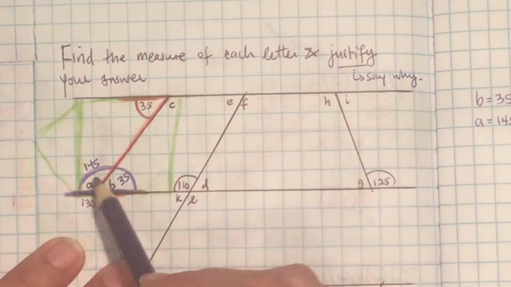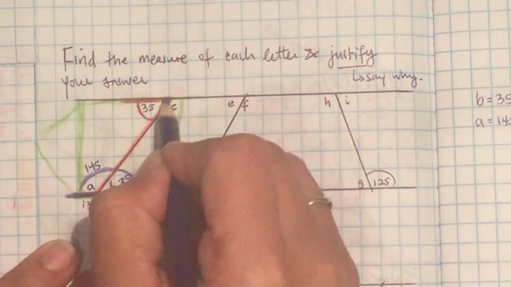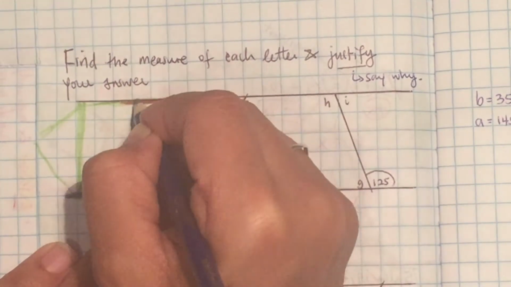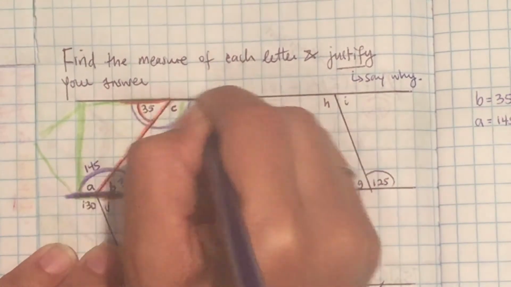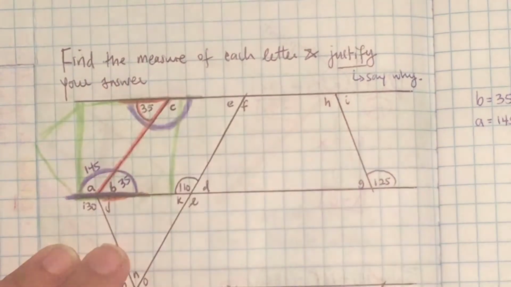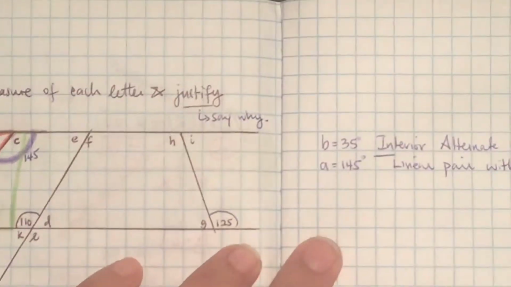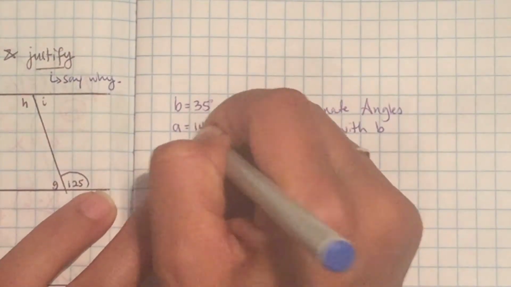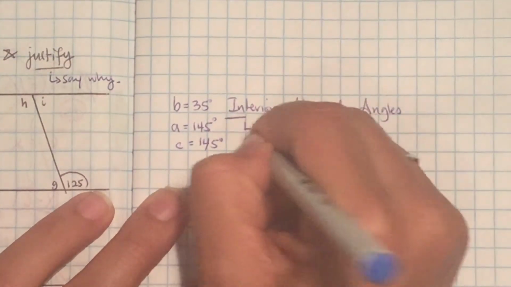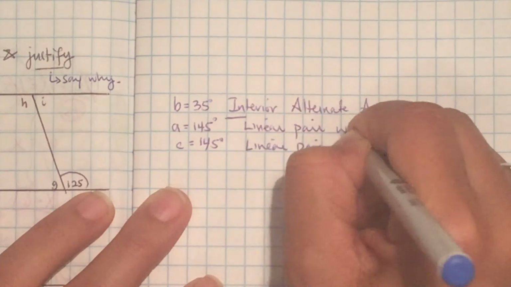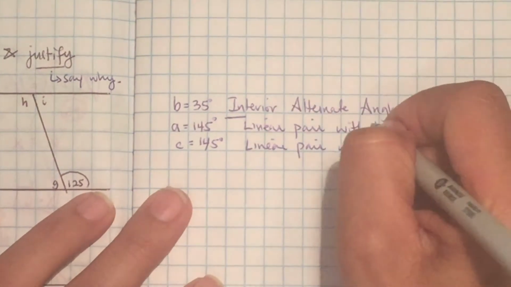Alright, once I have 145, I can use that to find C. I can do another Z, right? Only this way it looks a little different. Or I could do a straight line like I did before. So I'll just do a straight line. That's just easier. So that's also 145. And the reason being is it's a linear pair, the angle C. This is a listening check. Underline linear pair with C.